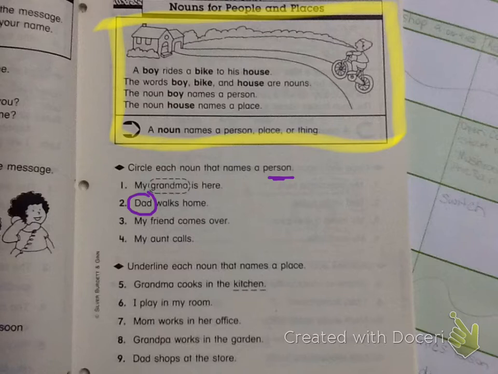All right, number 3. My friend comes over. What's the noun in that sentence that names a person? Friend, good job, so I would circle that. My aunt calls. Number 4, my aunt calls. Who's the person in that sentence? Aunt, good job, guys, you're doing great.